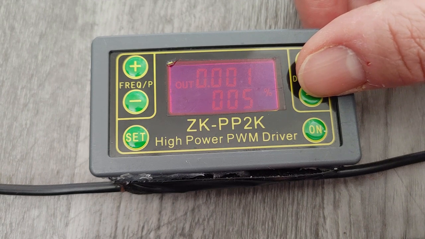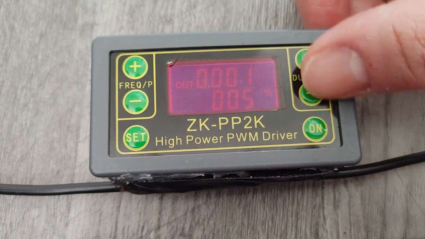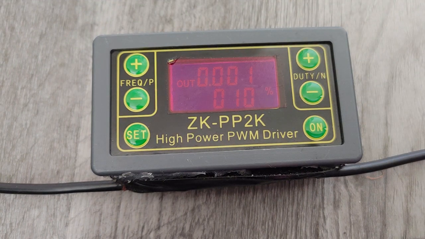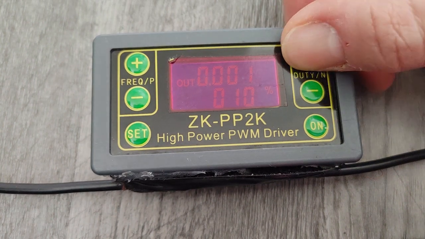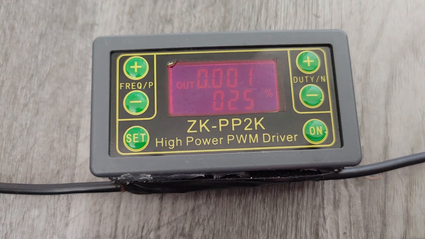This means if I were to set the system at 1 Hertz, or 1 pulse per second, as you see here, with the duty cycle at 10%, then the power is being sent to the coils for 1/10 of a second for every pulse. So if the system is set at 1 Hertz and the duty cycle is at the maximum recommended setting of 25%, then that means that the power is being sent to the coils for 1/4 of a second for every pulse.